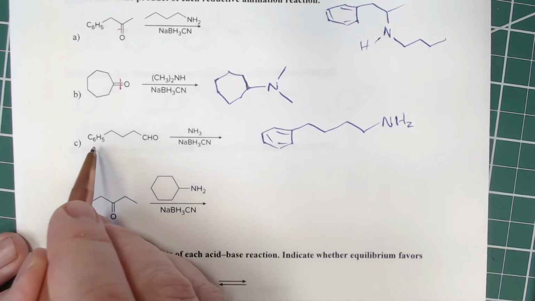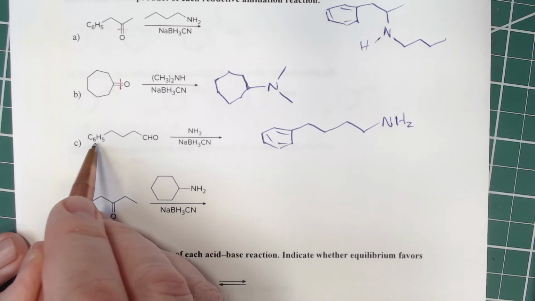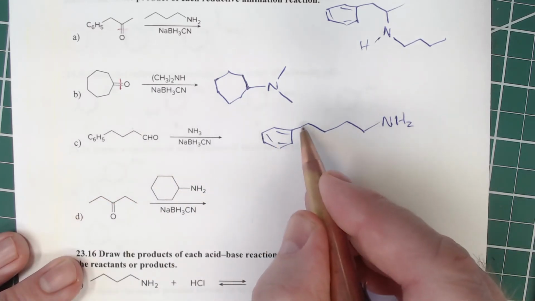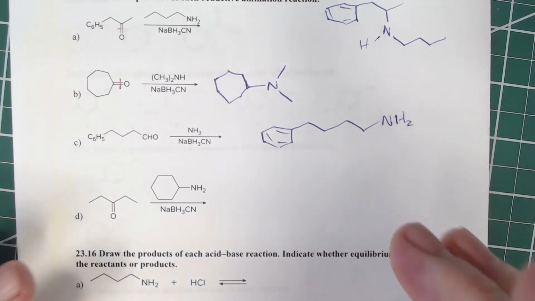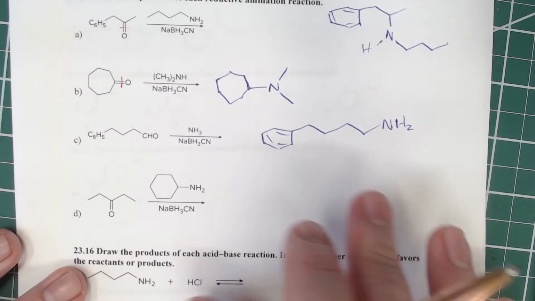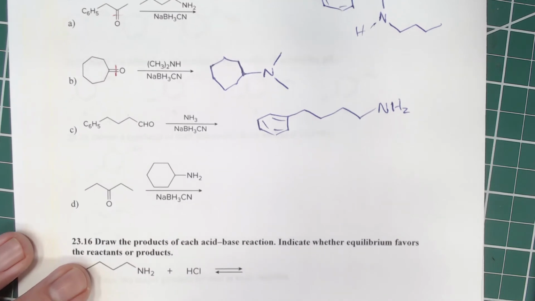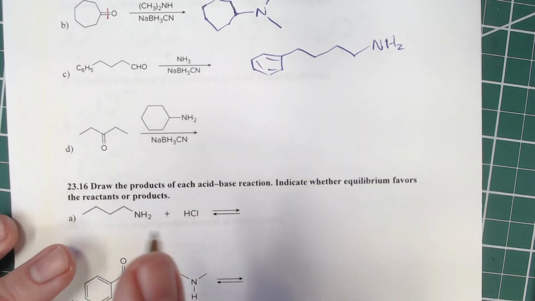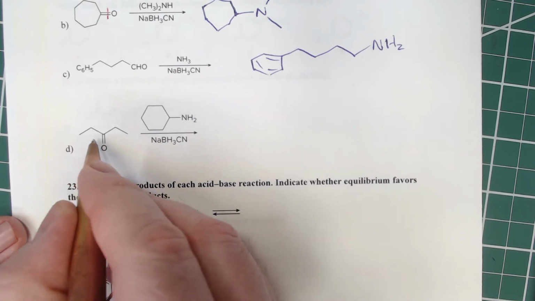It's always worthwhile just to double check, make sure. So I've got the 6 carbons here in the ring, and then 1, 2, 3, 4 carbons there, 1, 2, 3, 4 carbons there. Always make sure you have the correct number of carbons when you're doing one of these syntheses. All right, so here is our ketone.